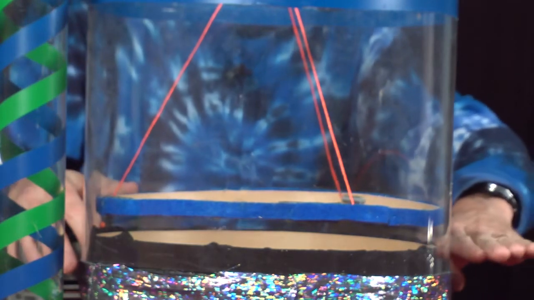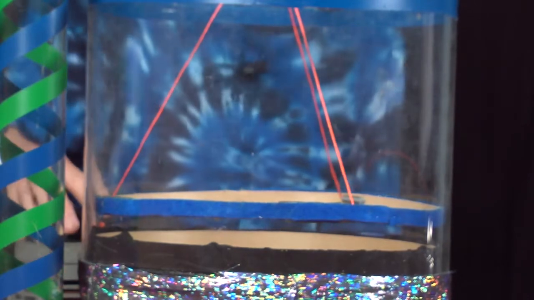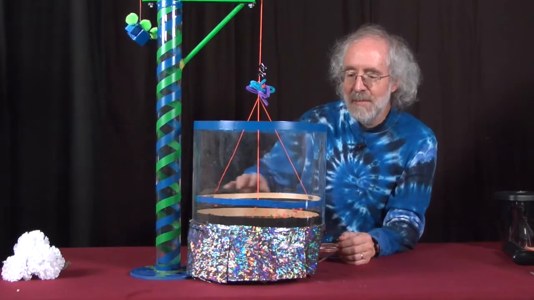I have here a plexiglass cylinder, and in the bottom of it there's a piece of nylon, and on top of that is a whole bunch of little spheres. There's a whole bunch of little plastic spheres. And there's a speaker underneath that makes a vibration. It makes those spheres dance and bounce up and down.